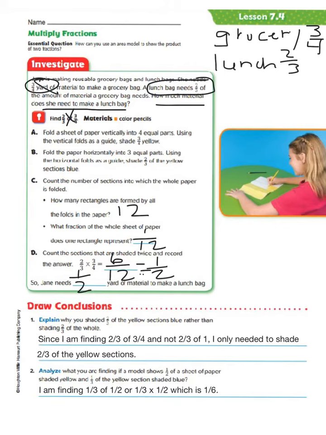And the way that we get 1/6 is, when we're multiplying fractions, a little bit different. Let's just look at this. 1/3 times 1/2. It's very similar to what we were doing in the previous couple chapters where we multiply the numerators and then we multiply the denominators.